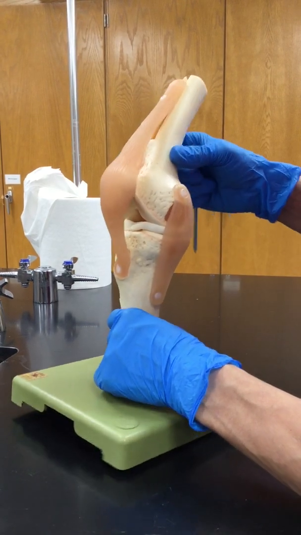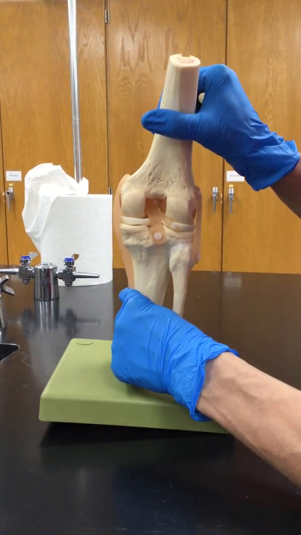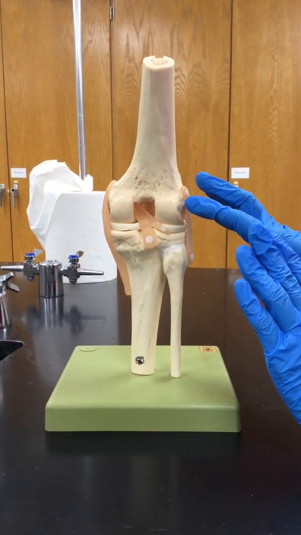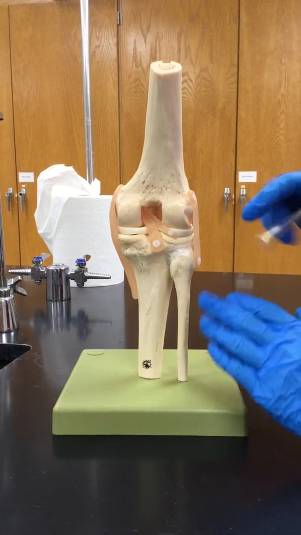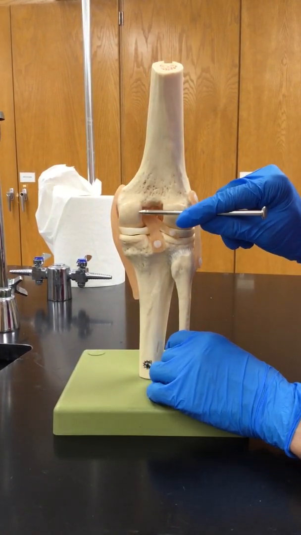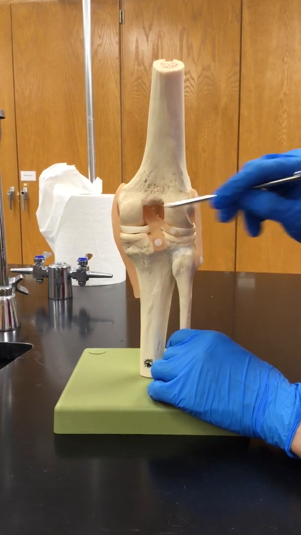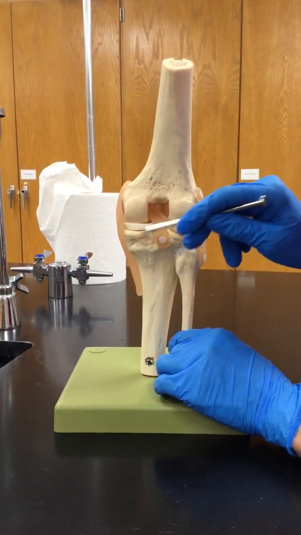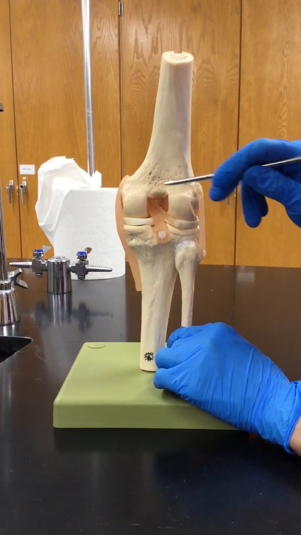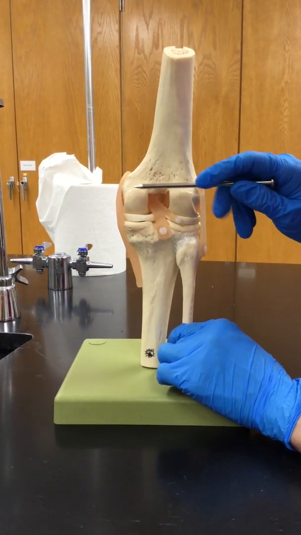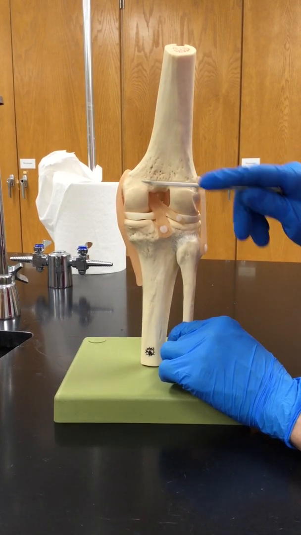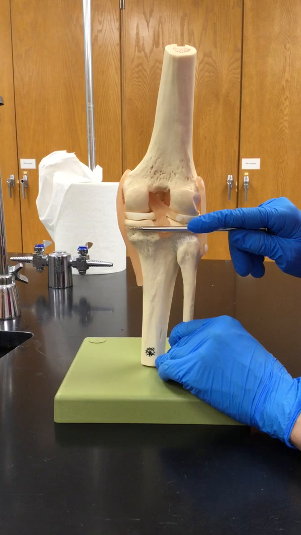Okay, now posteriorly you can see more clearly what parts of the femur and what parts of the tibia make this knee joint. Here, these will be the condyles of the femur, and these will be the condyles of the tibia. So the knee joint happens between the condyles of the femur and the condyles of the tibia.